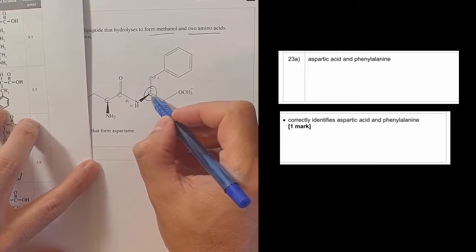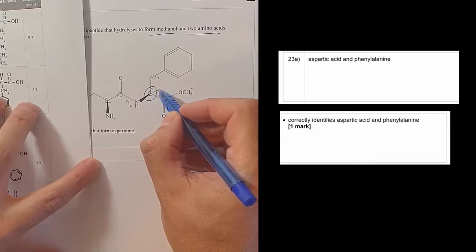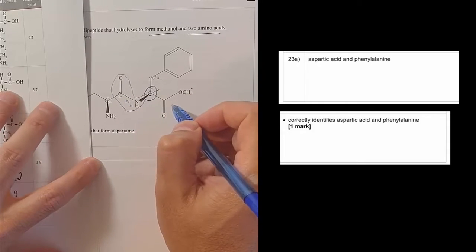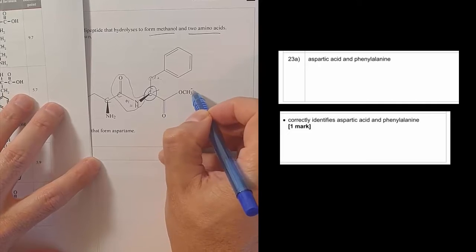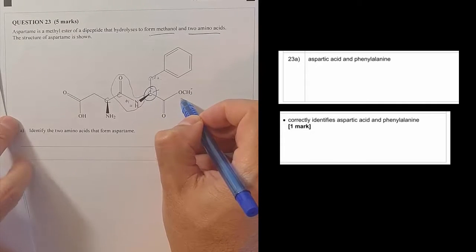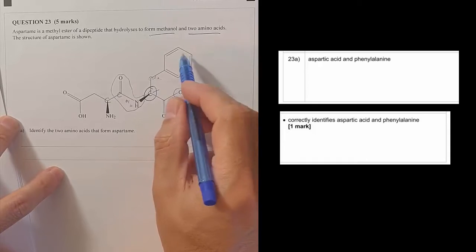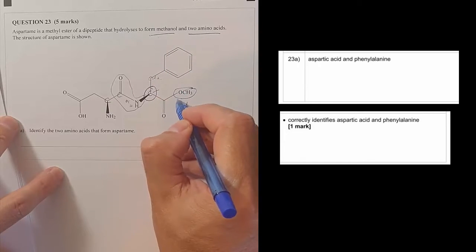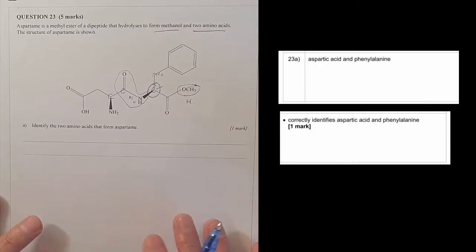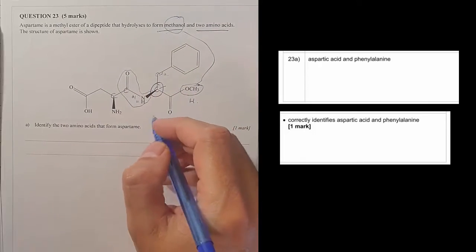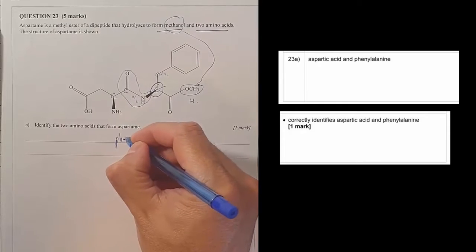So we've got this side group here, we've got a hydrogen out here, we've got this bit forming the peptide bond, and we've got OOH. So that's the weird thing. So that formed the methanol, I guess. So that's fine. So we've got phenylalanine there. So we'll lock that in.